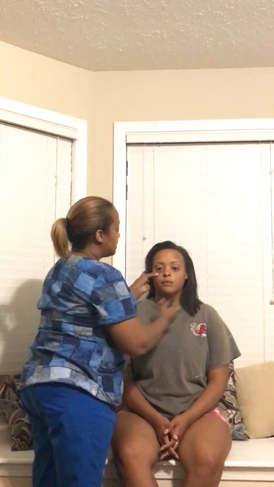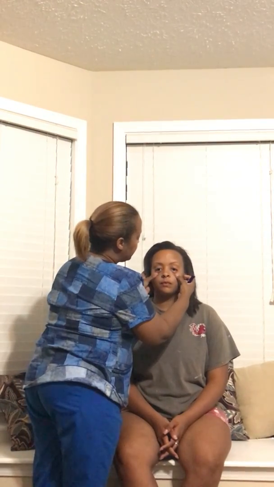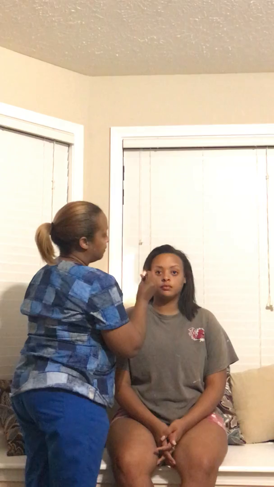Check inside the eyelids. I'll pull them down. I look, they're nice and pink. Check the upper eyelid for the same. Okay, and I'm going to have her look straight ahead. If you will, look up. Look down. I'm also taking note of the shape of the eyeball, checking the sclera and the retina.